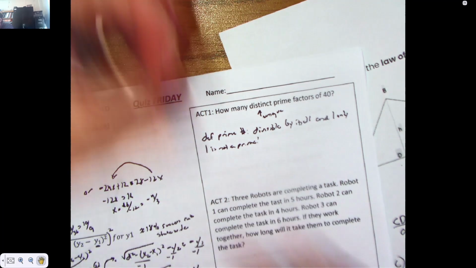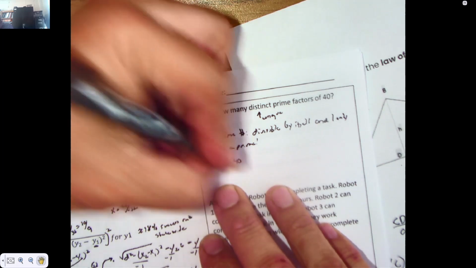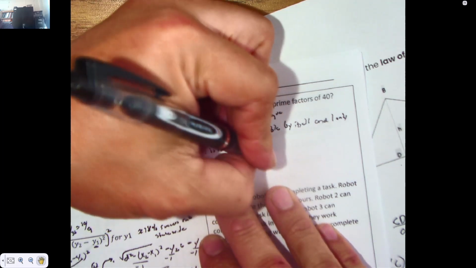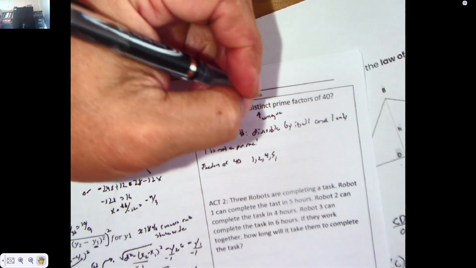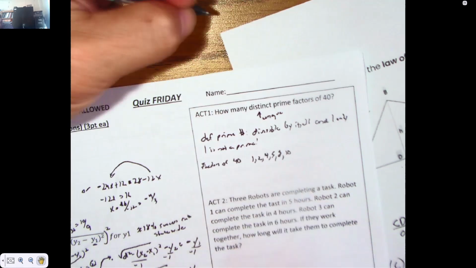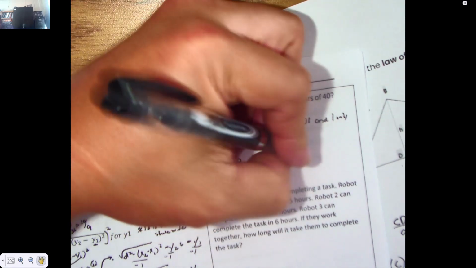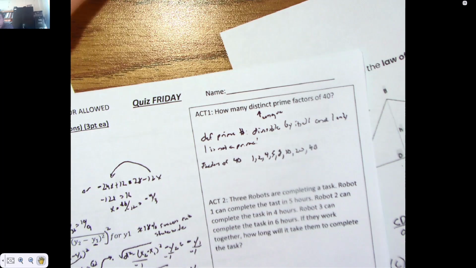So let's write out the factors of 40. They are 1, 2, 4, 5, 8, 10, 20, and 40. I think that's all of them. I'm pretty tired, but I'm pretty sure that's all of them.